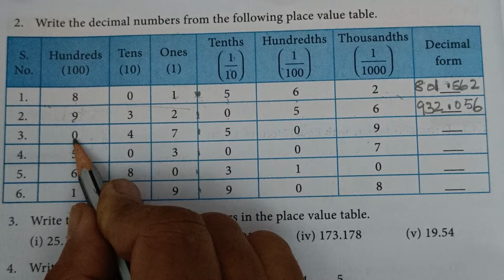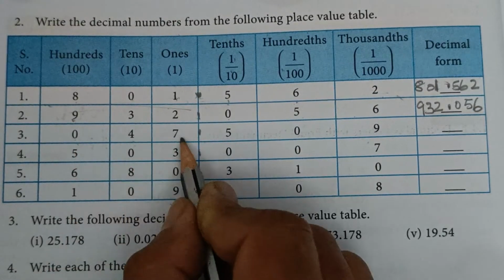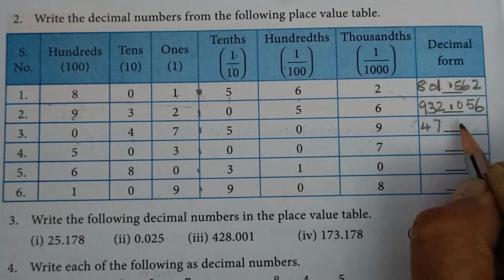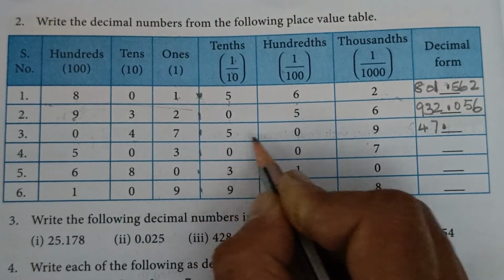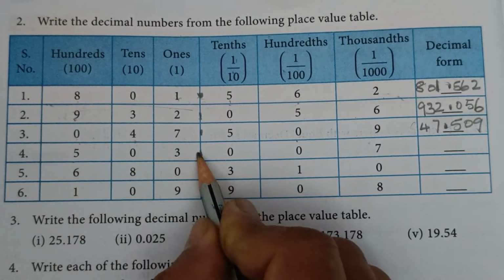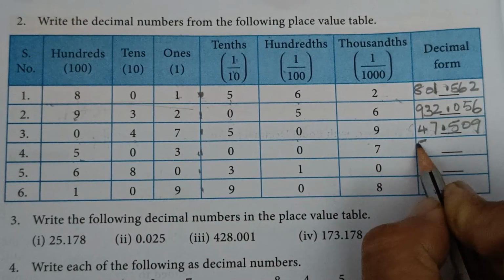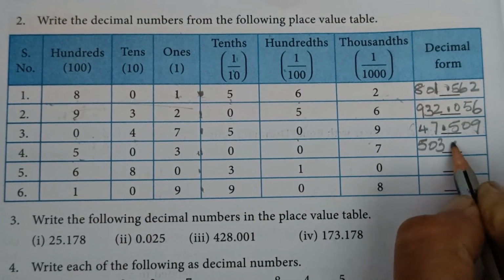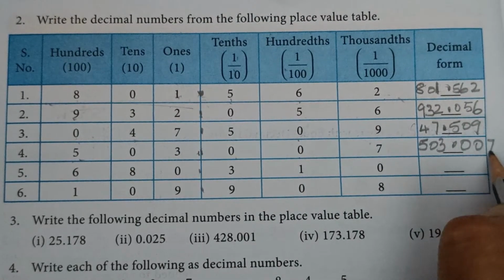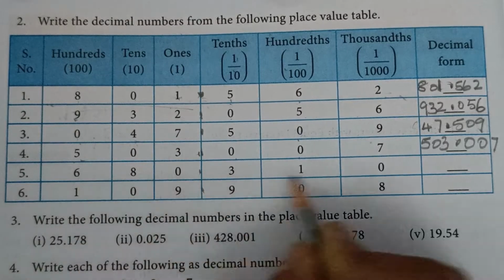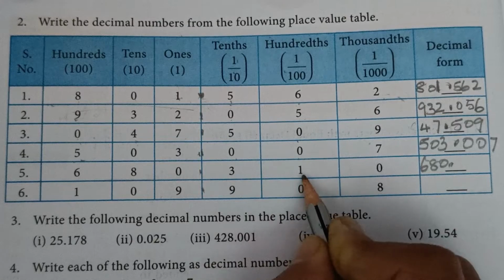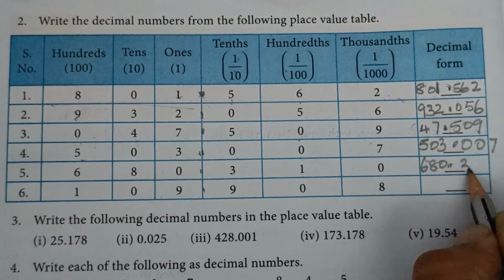Now here, 0 hundreds, so there are no hundreds. We have only tens and ones. So what is it? 47. Even if you put 0 in front of 4, it has no value. So it is 47.509. Next, the point is here, 503: 5 hundreds, 0 tens, 3 ones. 0.007: 0 tenth, 0 hundredth, 7 thousandth. Next one, 680 point, 3 tenth, 1 hundredth, 0 thousandth.